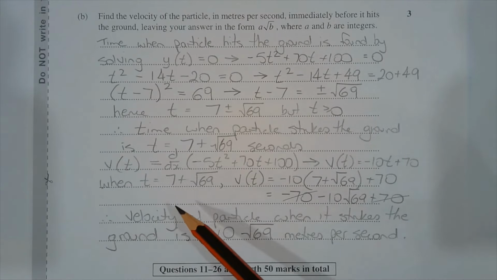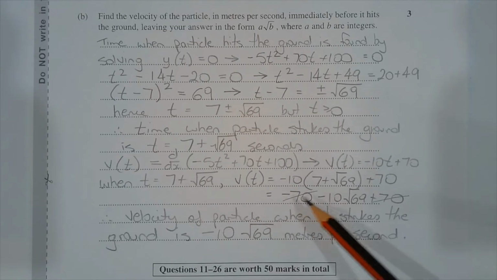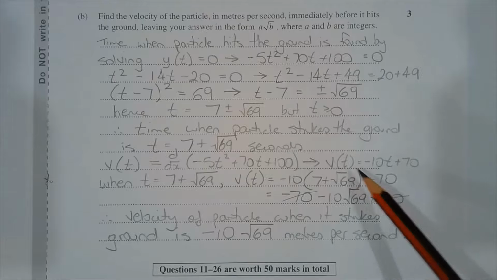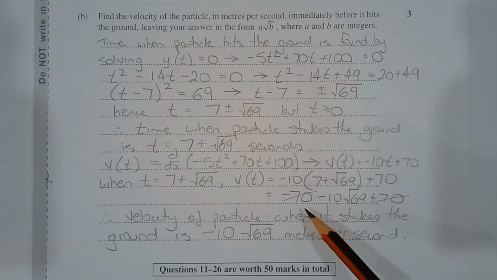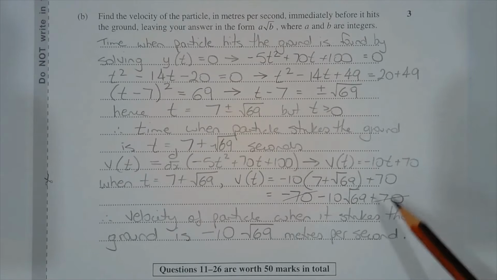When t is equal to 7 plus the square root of 69, v of t is equal to negative 10 outside of 7 plus the square root of 69 plus 70. Expanding the brackets, we have negative 70 minus 10 square root of 69 plus 70. So the negative 70 and the positive 70 cancel. Therefore, the velocity of the particle when it strikes the ground is negative 10 square root of 69 meters per second.